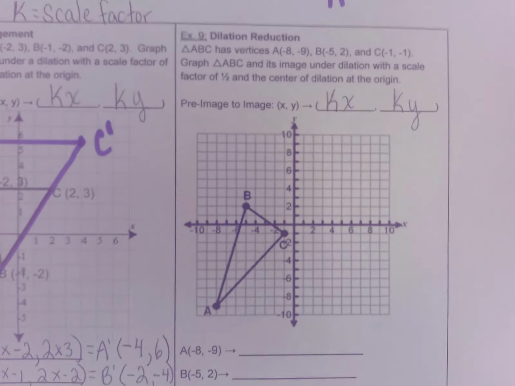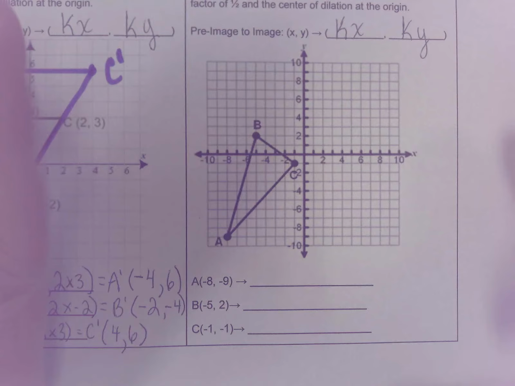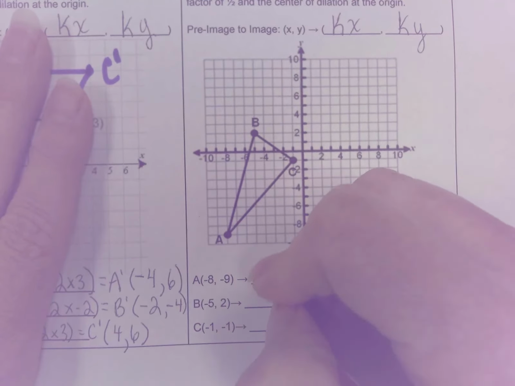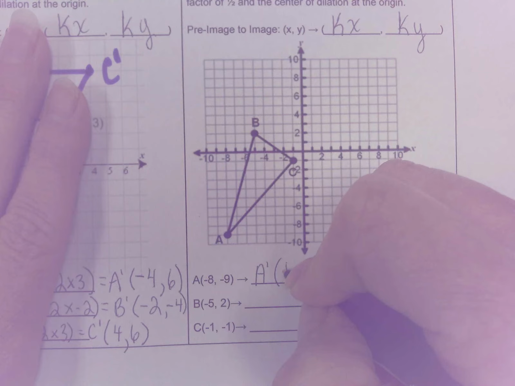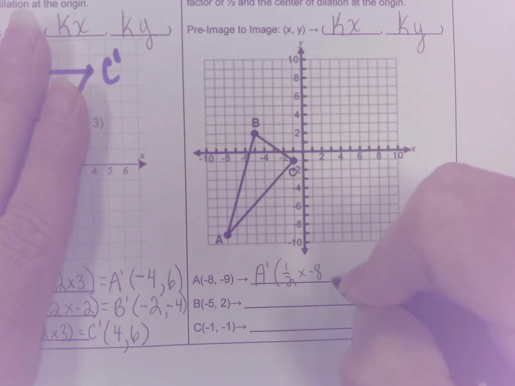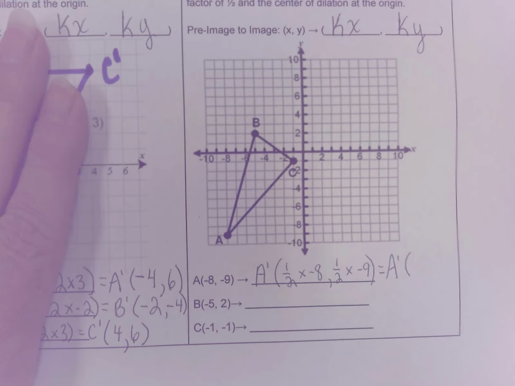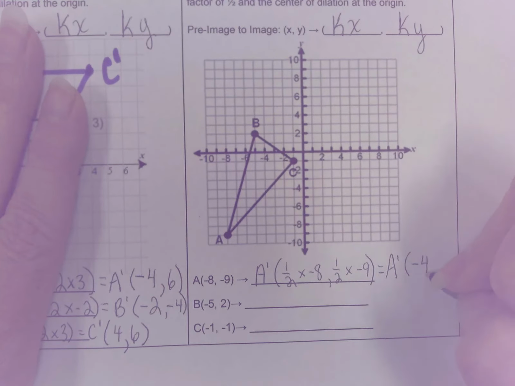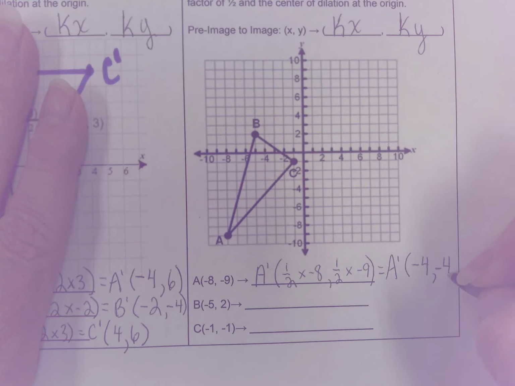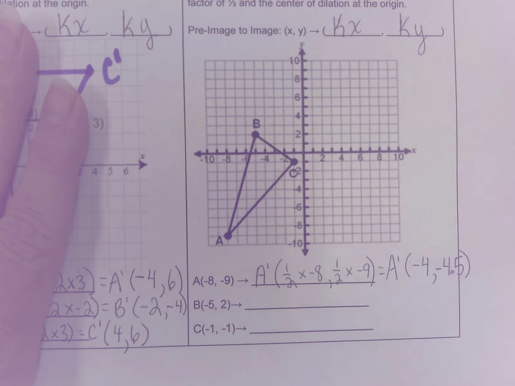So for the reduction, let's go down here. Remember, our scale factor is 1/2. So for A prime, 1/2 times -8, 1/2 times -9. And that equals, with A prime, 1/2 times -8, basically half of -8 is -4. And then 1/2 times -9, half of -9 is -4.5. So A prime is (-4, -4.5).